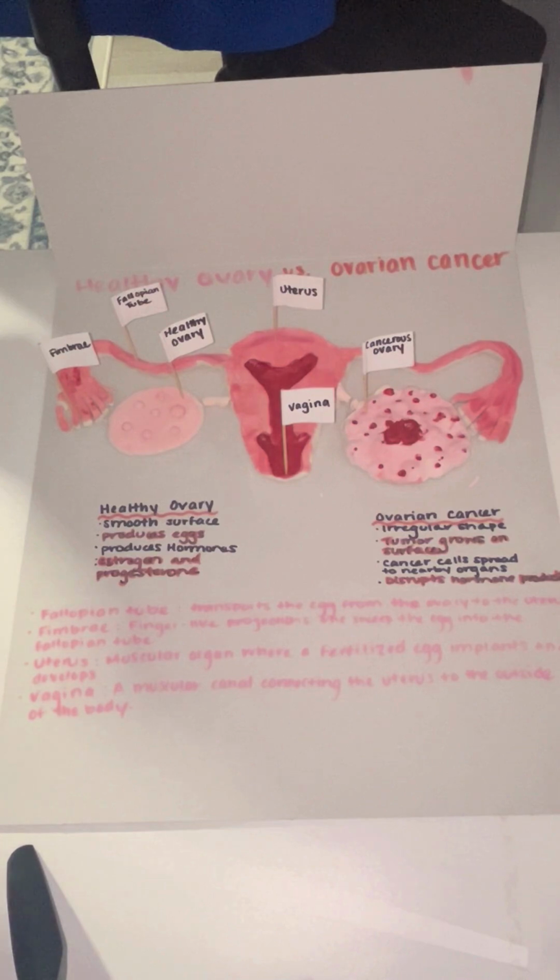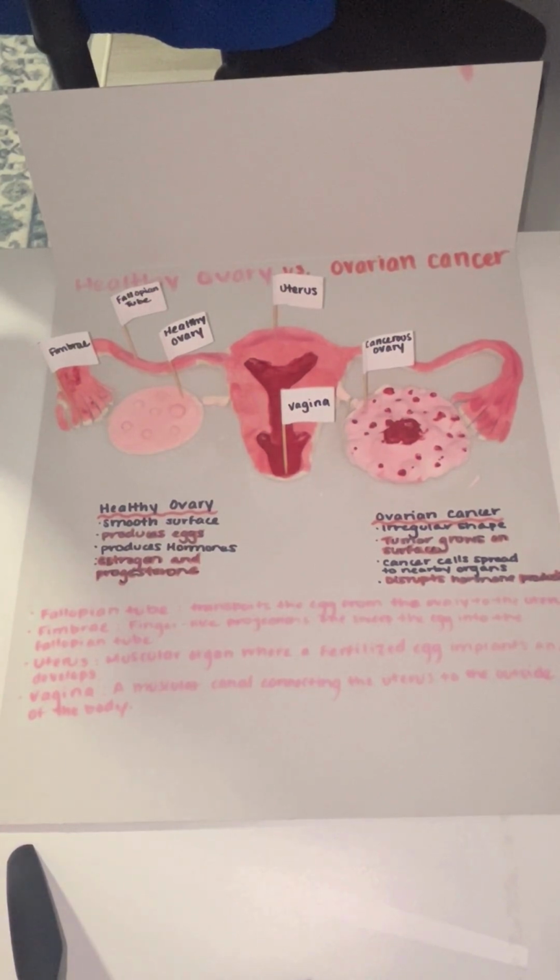Ovarian cancer also affects homeostasis, which is the body's ability to maintain a normal balance. When the ovary is damaged, it may not produce hormones normally. Ovulation may stop, fertility can be affected, and if the cancer spreads, it can also interfere with the normal function of the other organs.